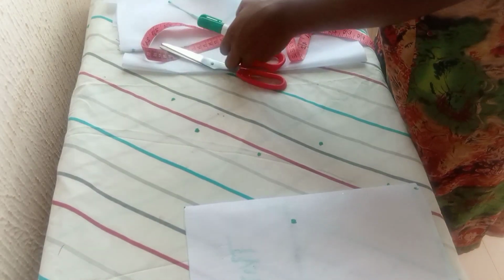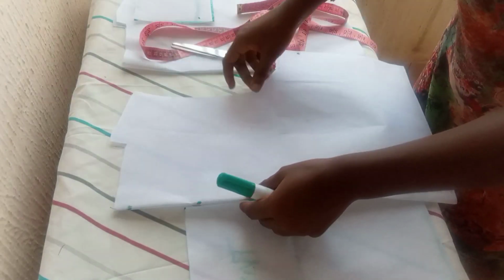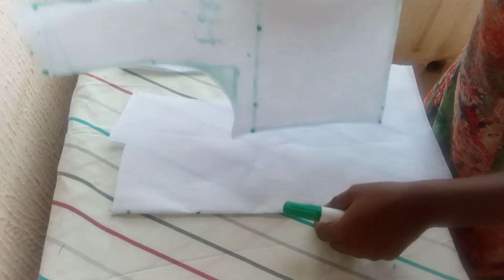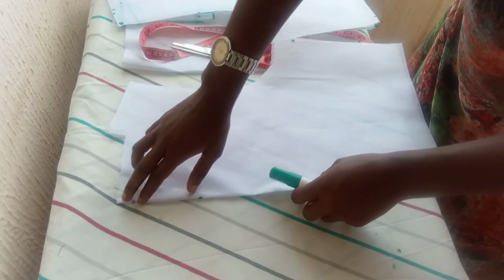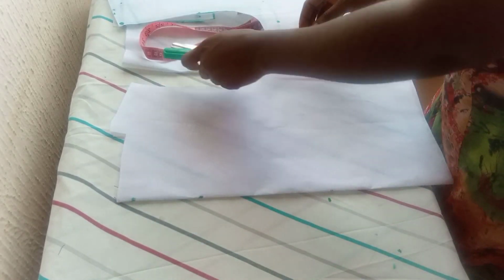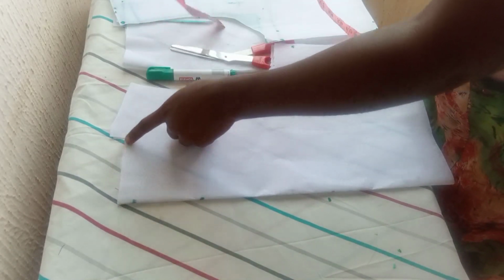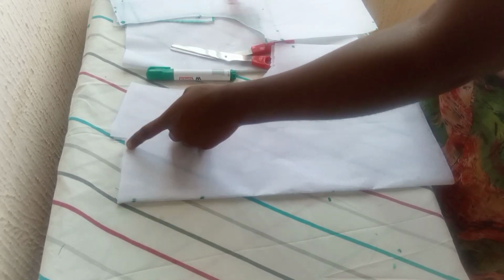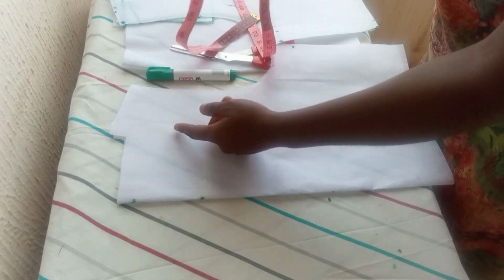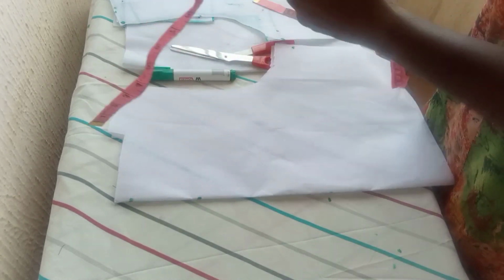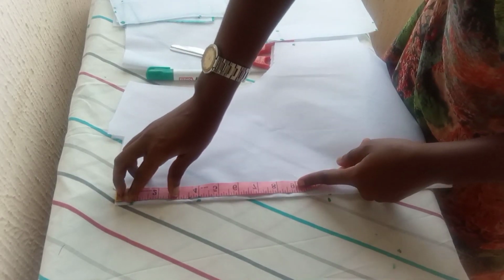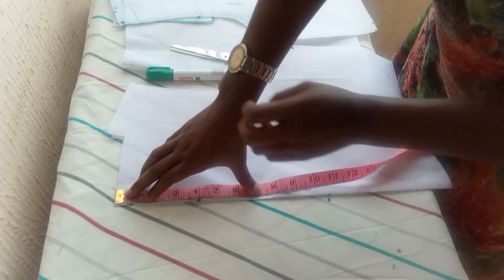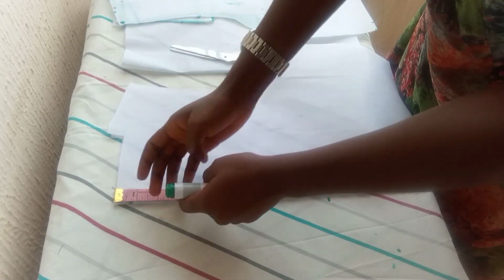The next one we are going to talk about is the V-neck. Of course, as the name implies, this neck style will have the shape of a V. So like I told you, this place determines the width of your neck, and it's already 4 inches because I carved it out from our basic bodice that we drafted the other time in the previous video. But I'm going to determine the length now. For our V-neck, I would like us to have a depth of 6 inches.